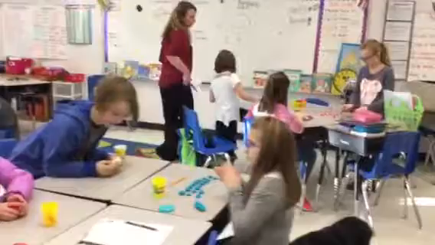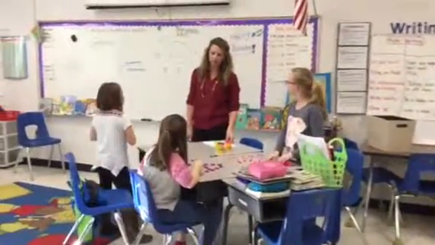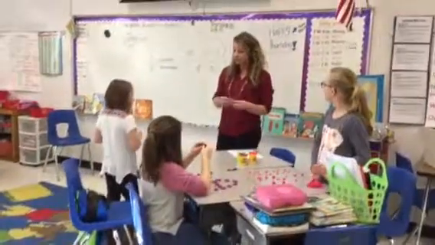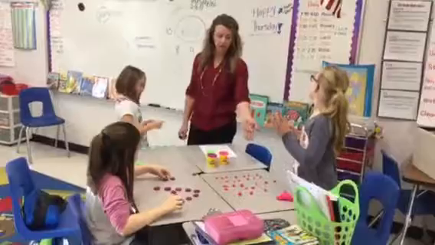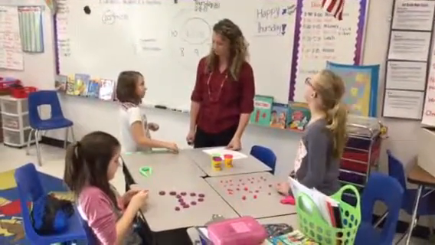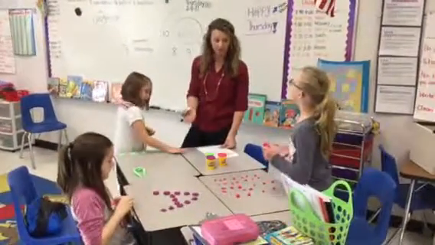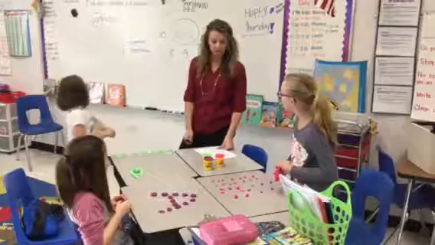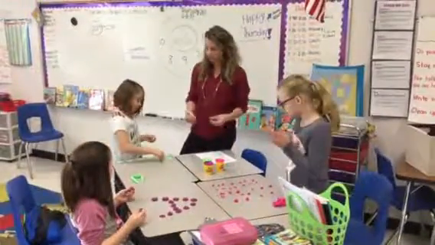What did you notice? What's happening as you partition that Play-Doh into more and more equal parts? We are dividing. We're making more pieces. So what's happening to those pieces? I'm just trying to make 30. Are they getting bigger or are they getting smaller? Smaller. They're getting smaller.